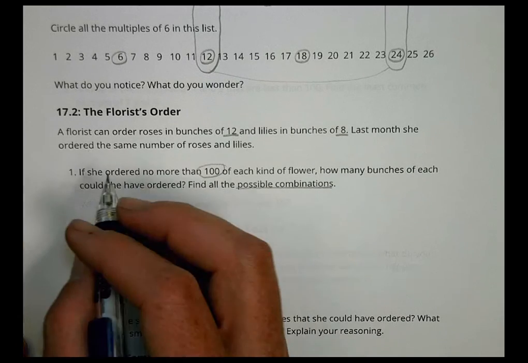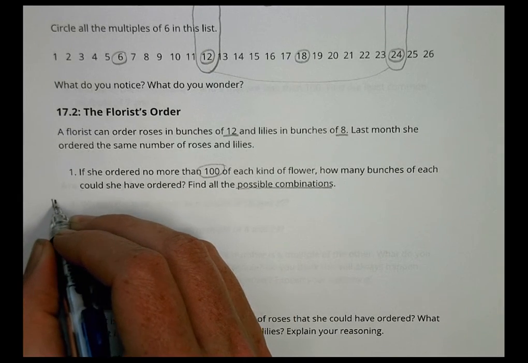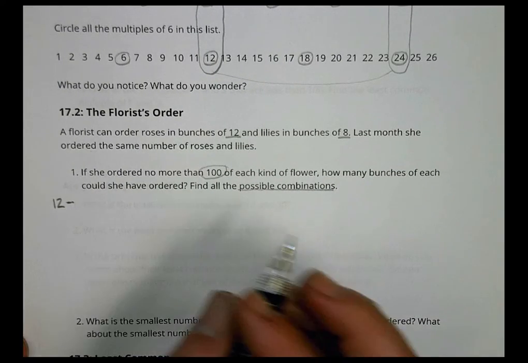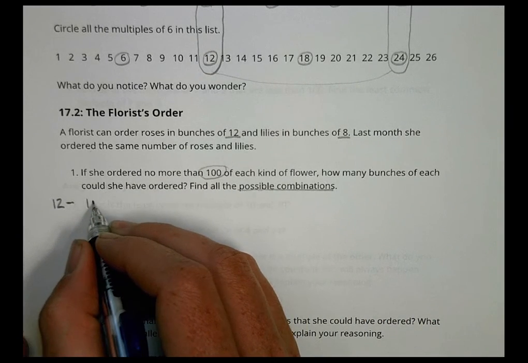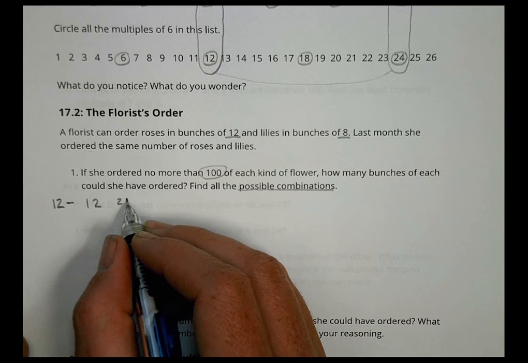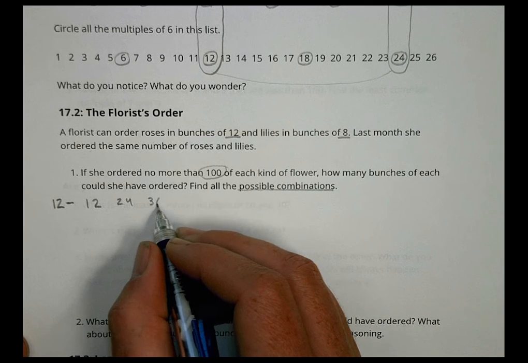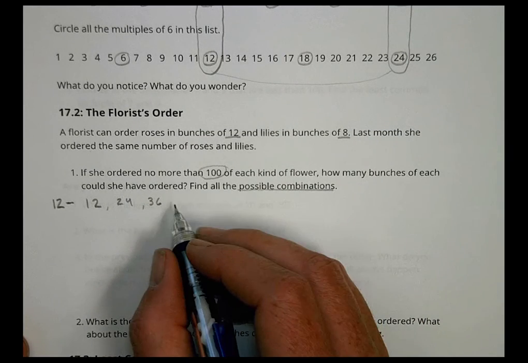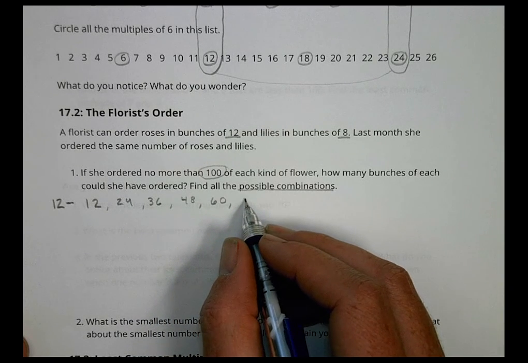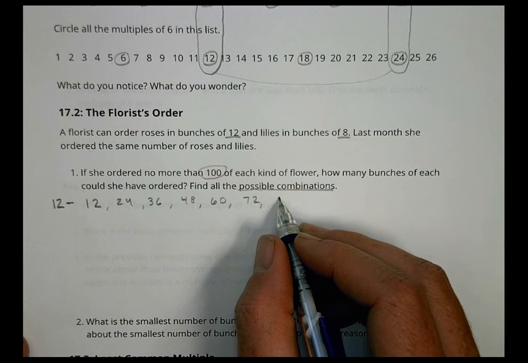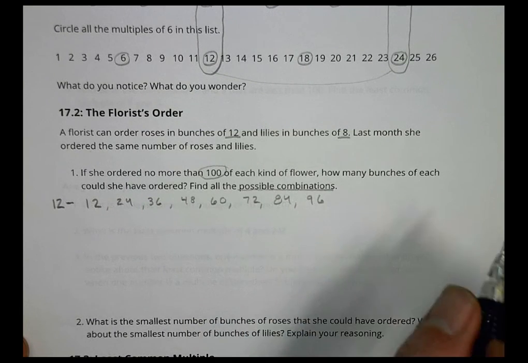So what we want to think about here is that we're going to be ordering roses in groups of 12 at a time, right? So if we think about our multiples of 12, 12 times 1 is 12, 12 times 2 is 24, 12 times 3 is going to be 36, and we're going to do this all the way till we get up to 100. So times 4 is 48, times 5 is 60, times 6 is 72, times 7 is 84, and then 96.